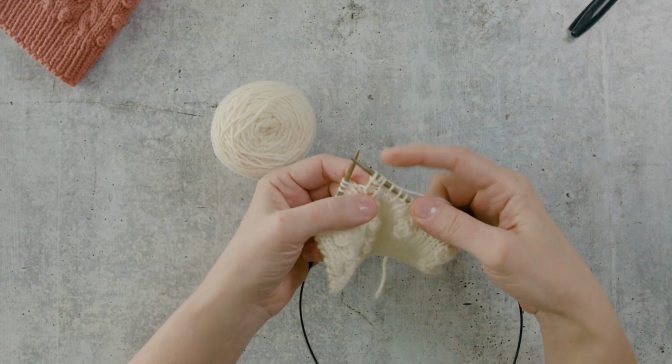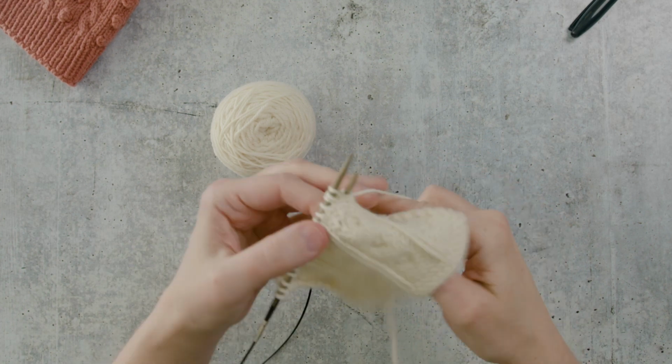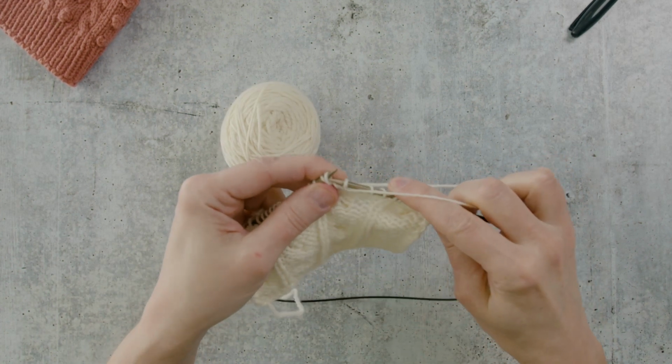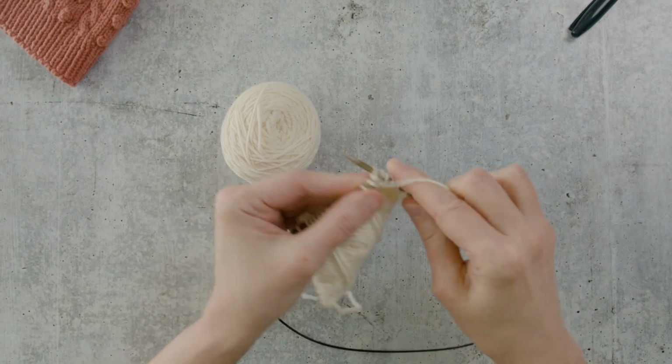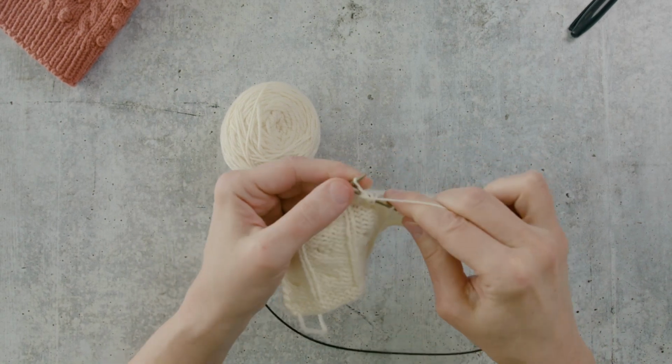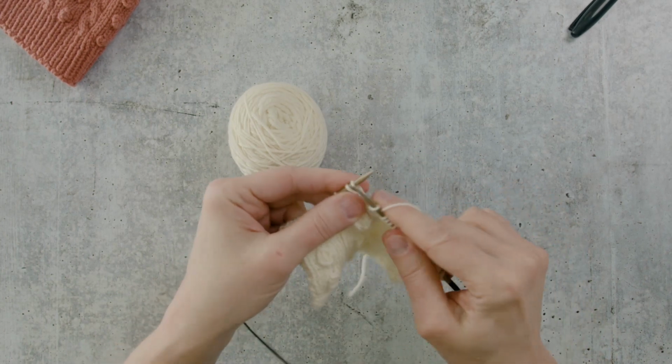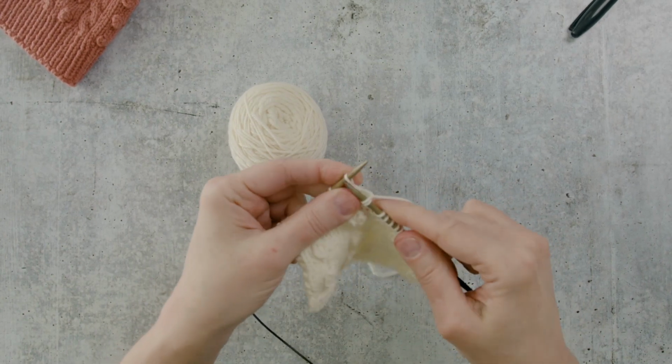So here we go. We've knit, purl, knit into our bobble stitch. Turn to the back, slip, purl, purl, back to the front, slip, knit, knit.